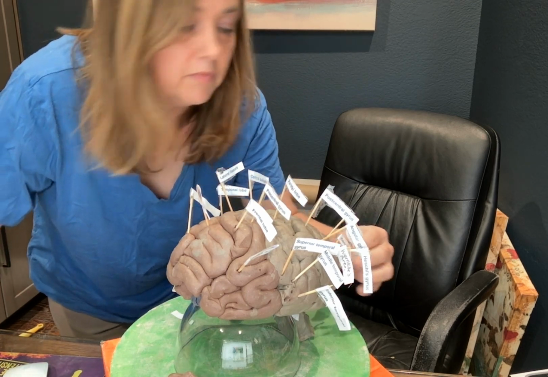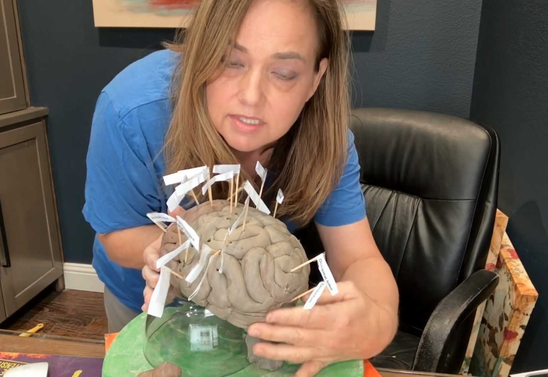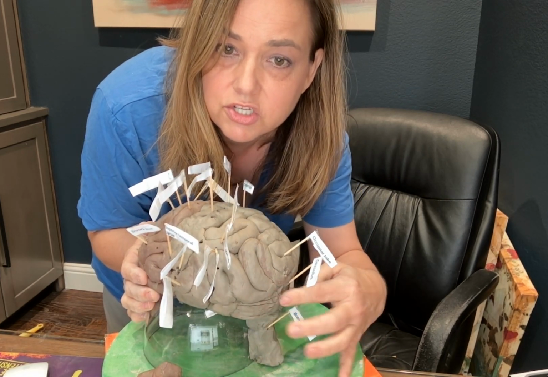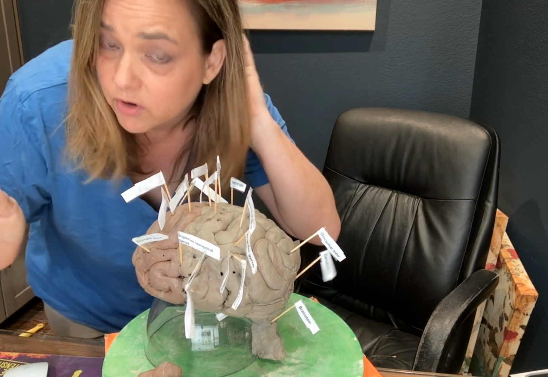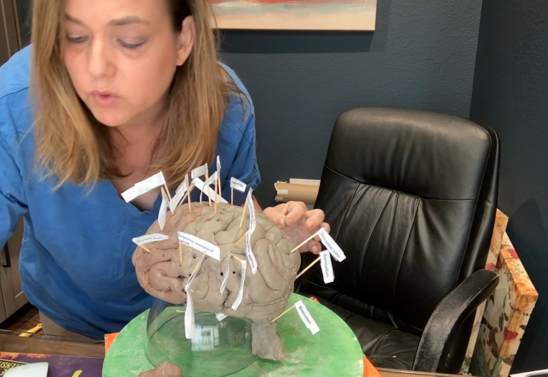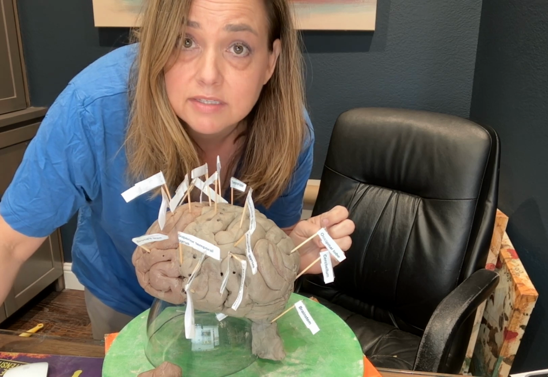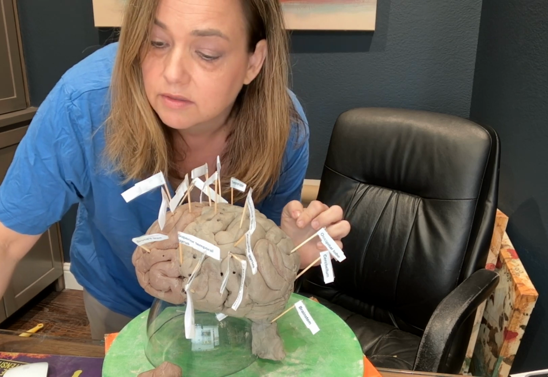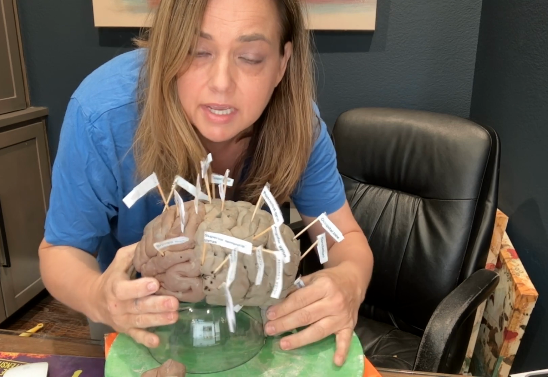And the cerebellum back here, this area is kind of dense tissue, not really big sulci, on the back of your head. It coordinates voluntary movements, maintains balance, and handles motor learning, like learning to ride a bike.